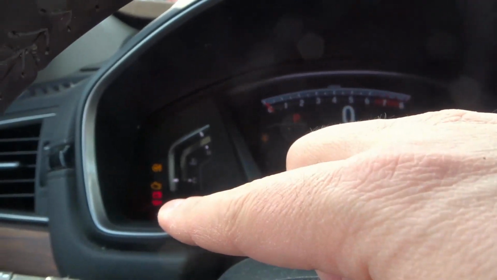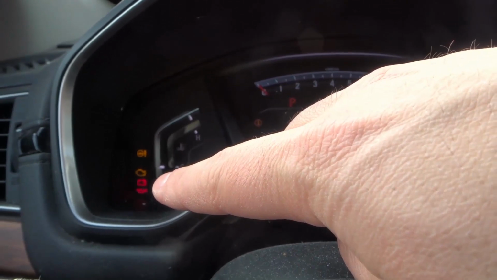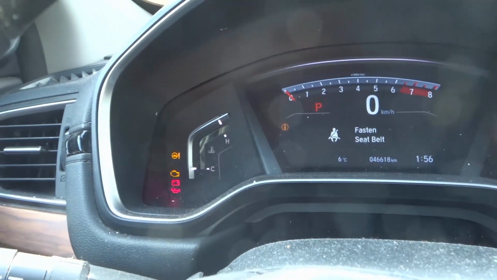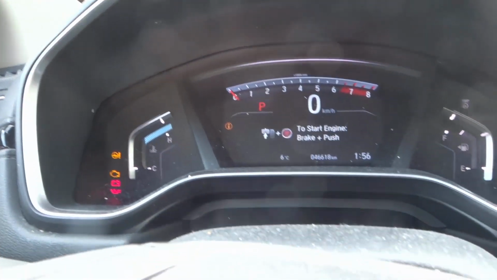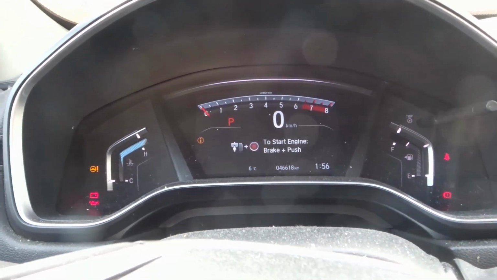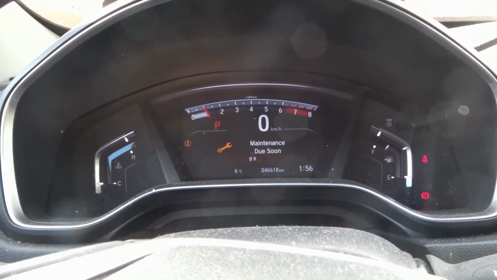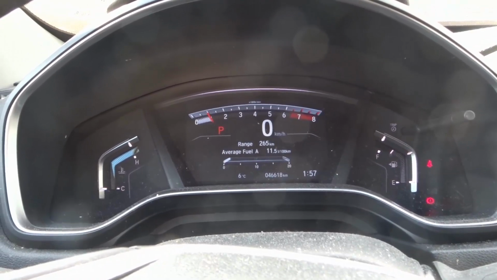You have an oil light. I can't really see my viewfinder because of the glare of the sun, so I apologize if I'm not spot on. But you have an oil light, a battery light, a check engine light, a steering light. There are lights that basically signify everything, okay? And what I'll do is I'll start up the car one more time. Yes, I have to do maintenance soon.